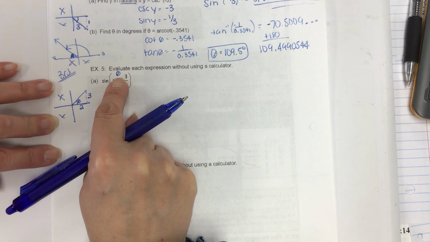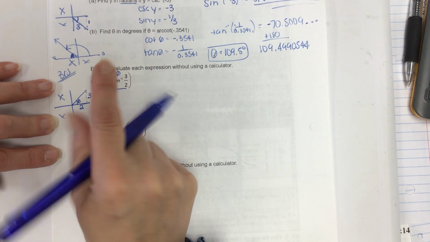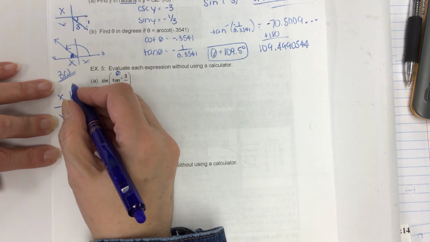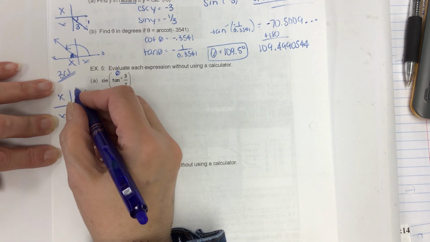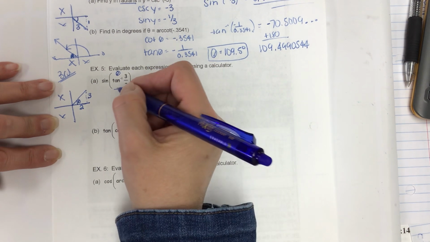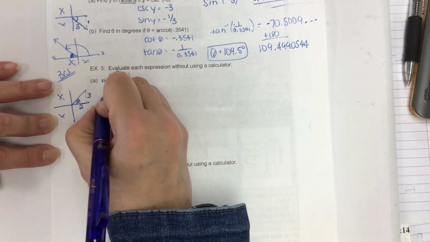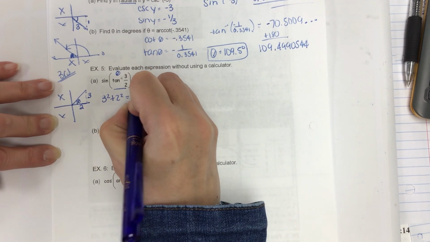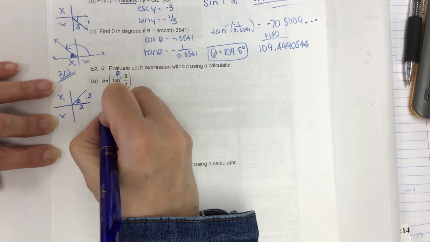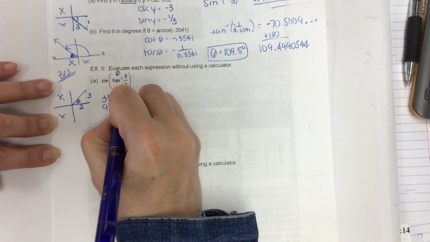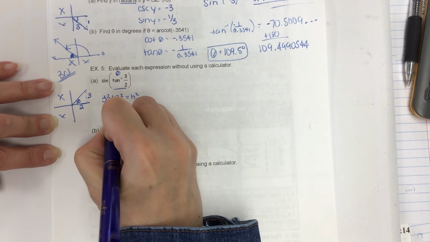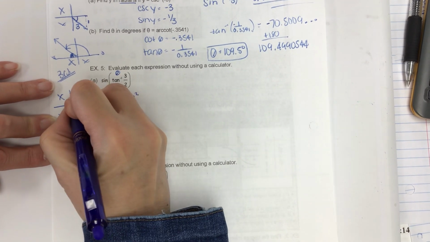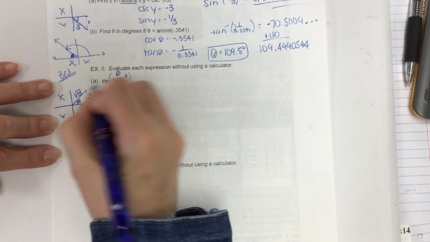Do you agree? And sine is opposite over hypotenuse. So I need that hypotenuse there, don't I? Can I find the hypotenuse? Yes. a squared plus b squared, Pythagorean theorem. So 3 squared plus 2 squared equals my hypotenuse squared. Agreed with that? All right, so 9 plus 4 equals h squared. That would be 13 equals h squared. So this would be the square root of 13.